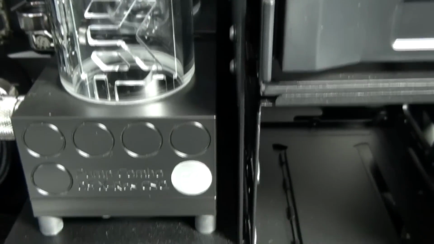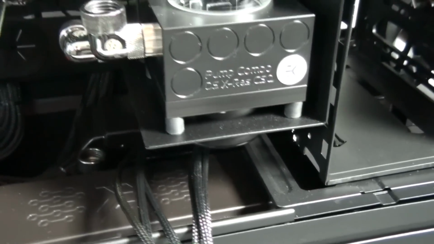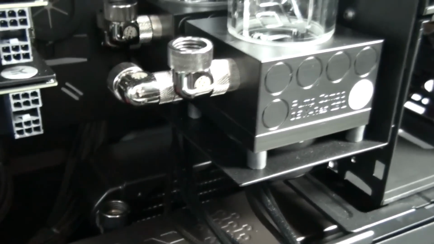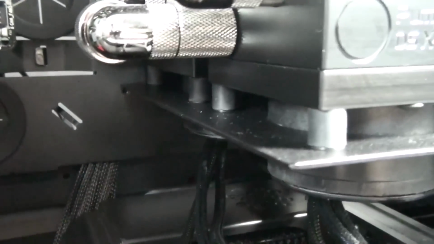You'll notice I've used spaces between the panel and the res mounts. These spaces I've actually taken from a XSPC radiator mounting system for mounting radiators to the backs of cases, and they're actually a hard plastic.